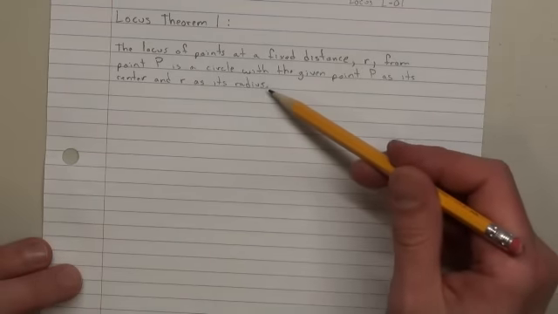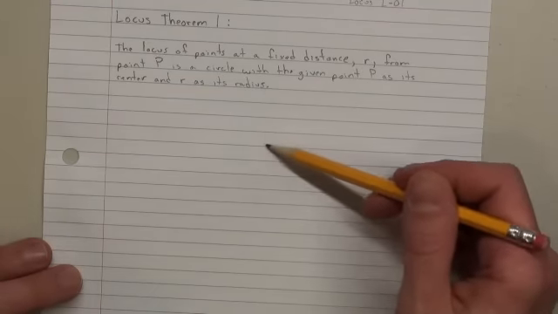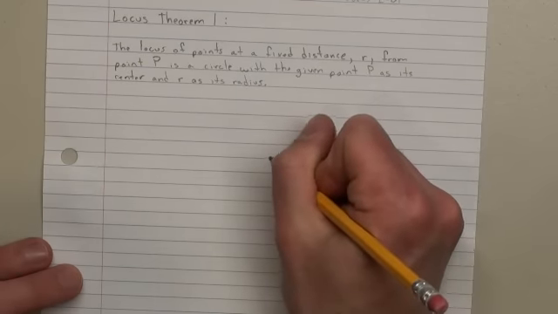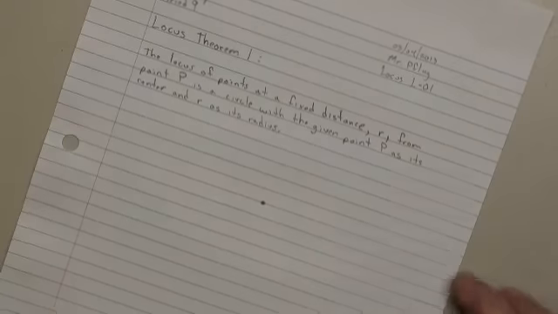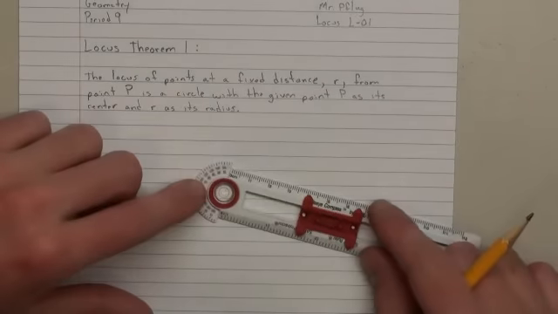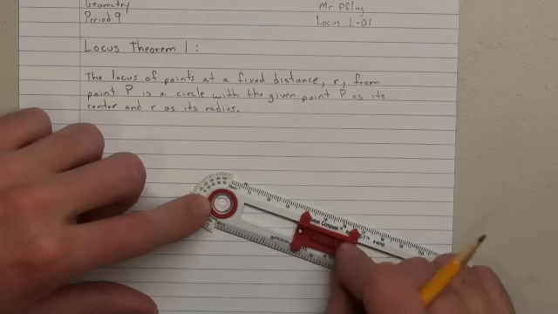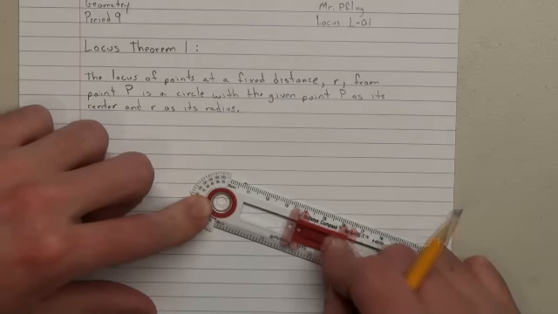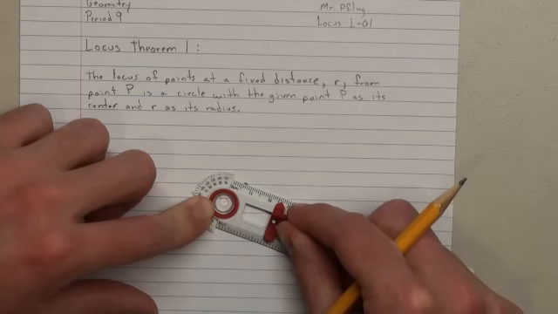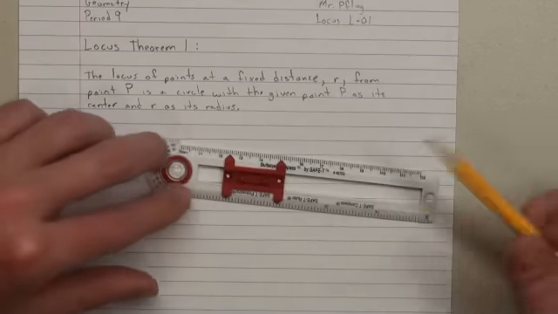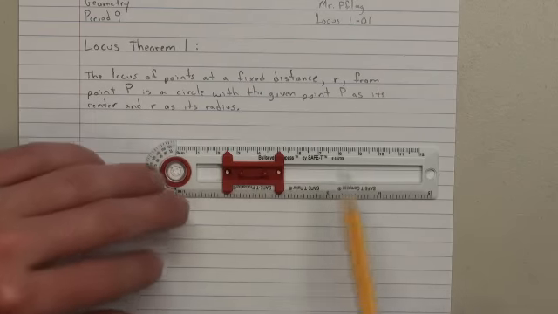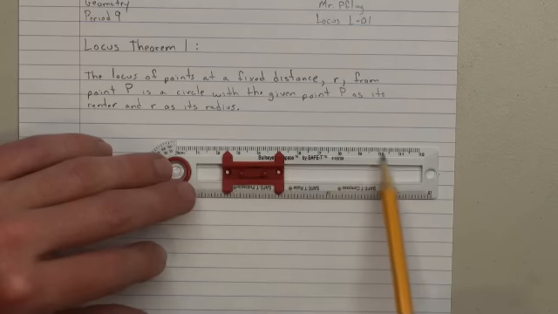And here's what I want you to do. Let's see. Count down 1, 2, 3, 4, 5 lines and make a dot somewhere close to the middle of your page. Alright? Take out your compass and you see you have two sides of this ruler, right? There's inches on the bottom and then there's centimeters on top.